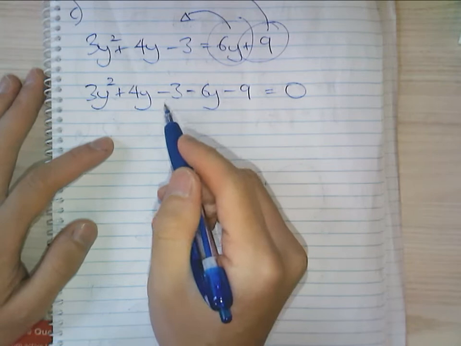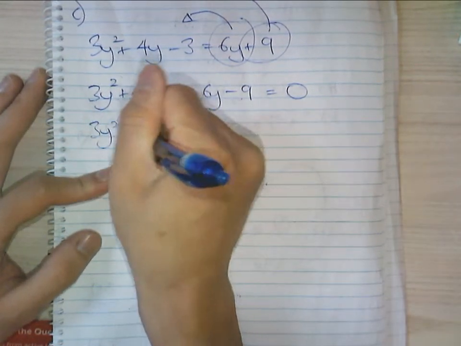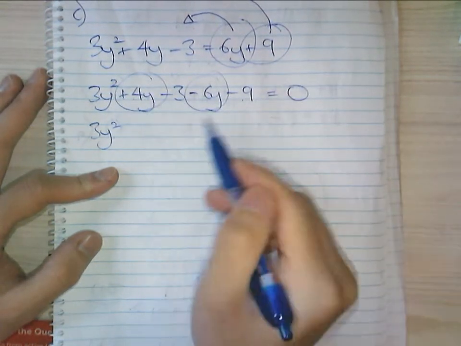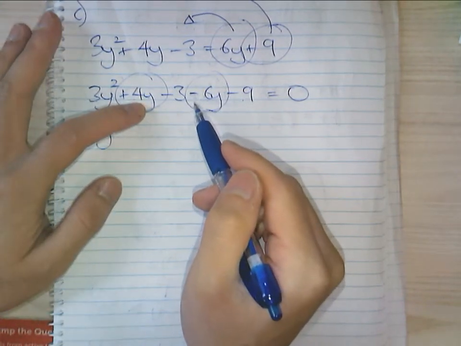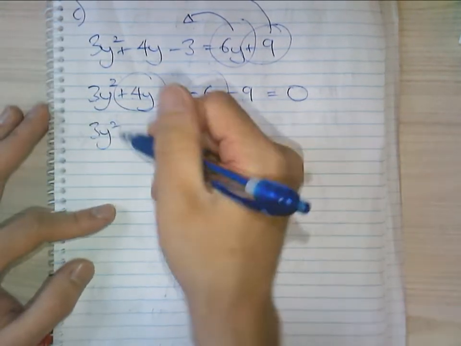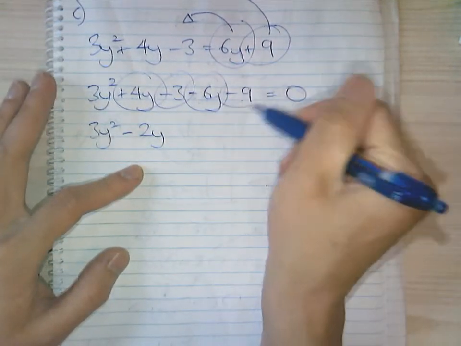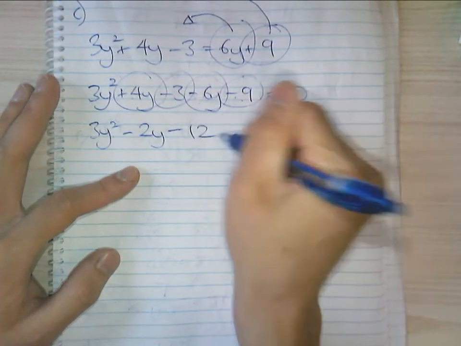Okay, we've got some like terms to simplify. 3y squared doesn't simplify with anything here, so we're going to leave it as it is. 4y can simplify with -6y. So 4 minus 6, and if you're unsure with negative numbers, there's no shame, just use your calculator. 4 minus 6 will give you -2y. And then we've got -3, which can be simplified with -9. So -3 minus 9, again, use your calculator if you want to be sure about it.